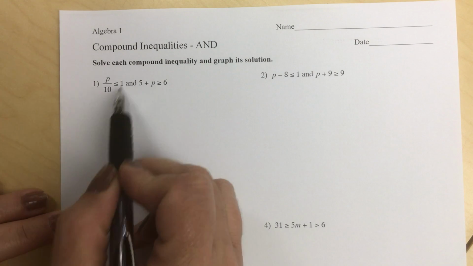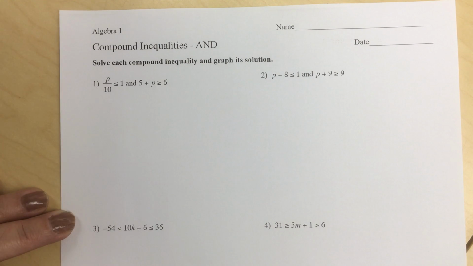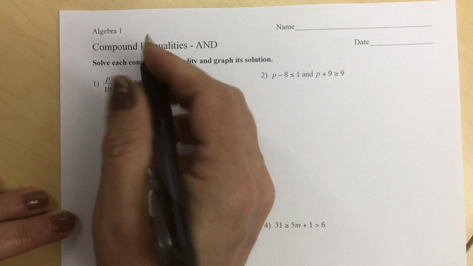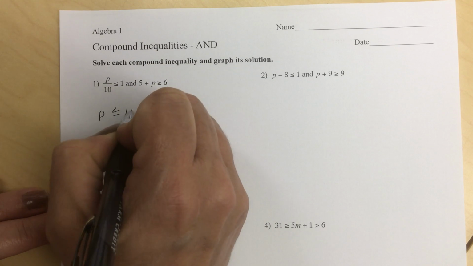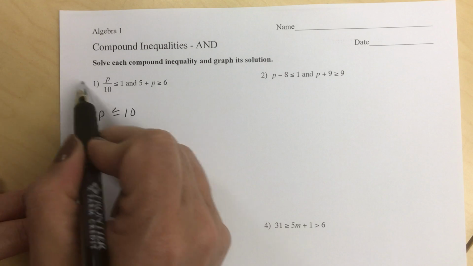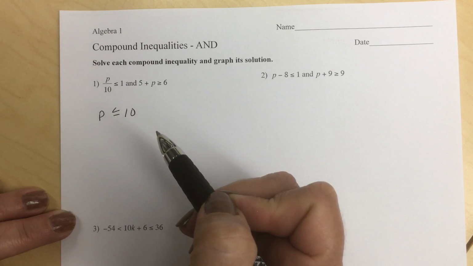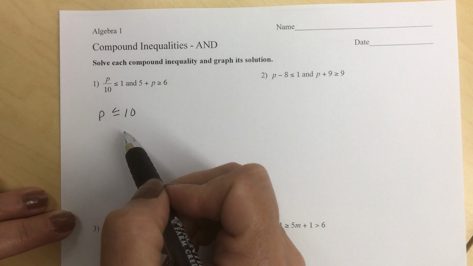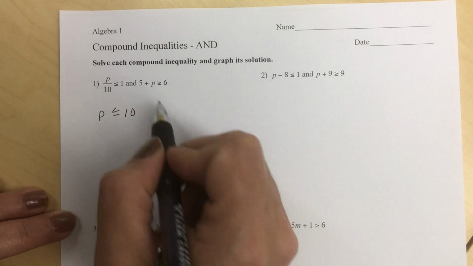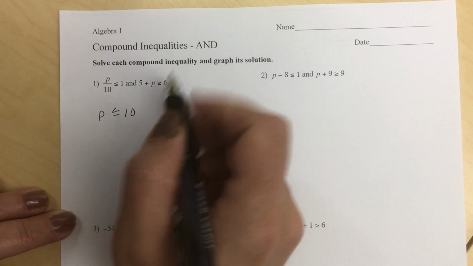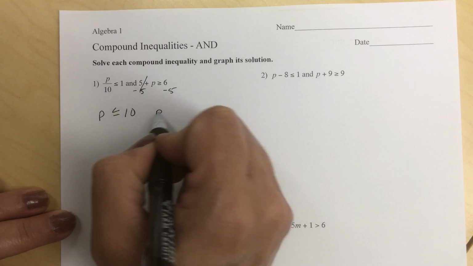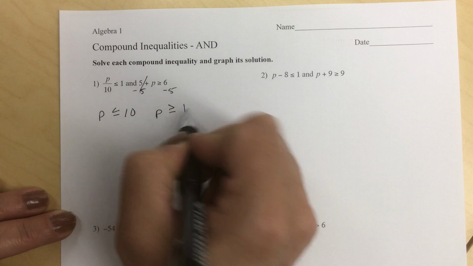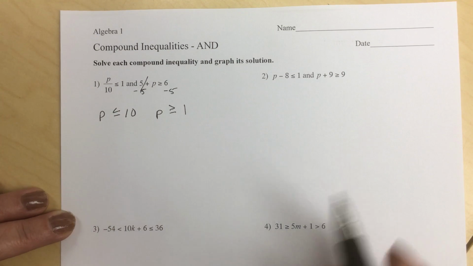So we have to solve this inequality first. I need to multiply by 10, so that gives me p is less than or equal to 10. If I multiply by 10 on this side, the 10s cancel, and then 1 times 10 is 10. Well, that was just a one-step equation, so I'm done with that part. Now I come over here to this part. I need to solve this. So I need to subtract 5 from both sides, and that gives me p is greater than or equal to 1, because 6 minus 5 is 1.